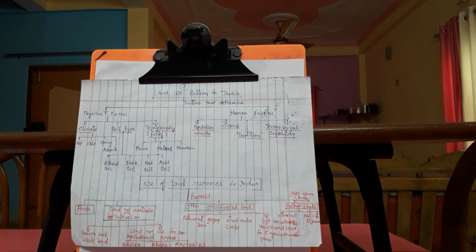We will see what the pattern of land use in India is, because land is the most important resource. There are factors that determine its use in India. The factors may be of two types: physical factors and human factors.